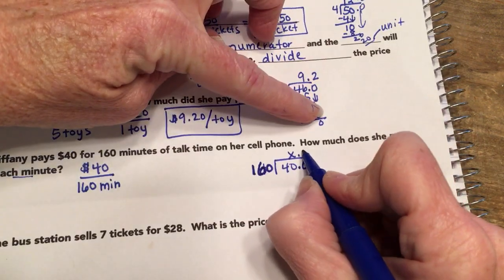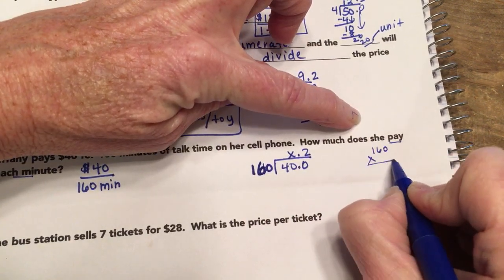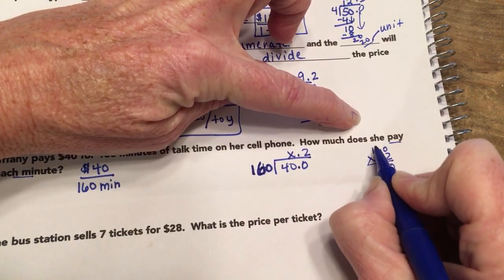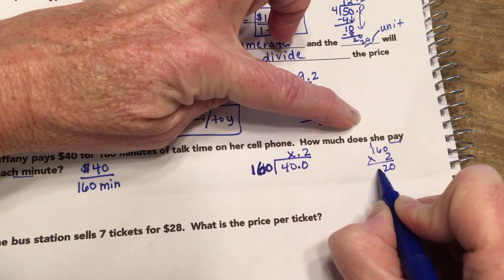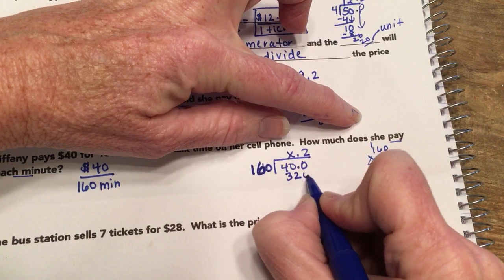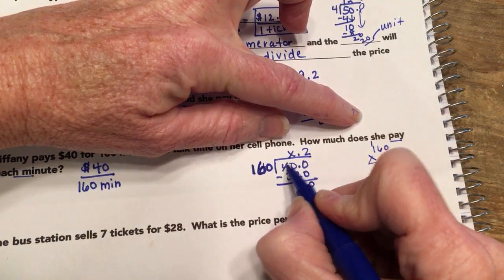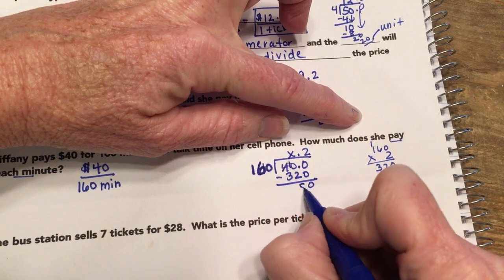If you're not sure, then you're going to have to multiply out here to the side. So if I do 160 times 2, that's 0, 12, carry your 1. 2 times 1 is 2 plus 1 is 3, 320. 2 times 160, I'm going to subtract 320. Right, so 0 minus 0 is 0. On this one, I'm borrowing. 10 minus 2 is 8.